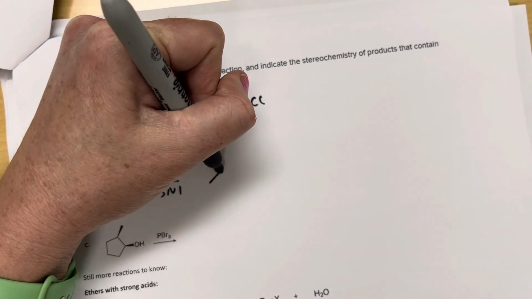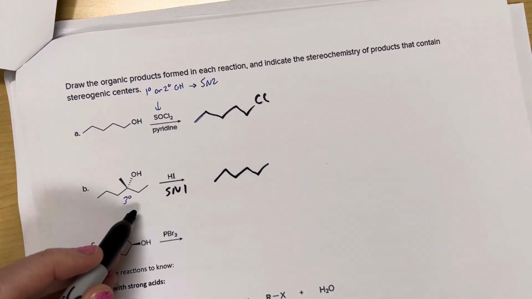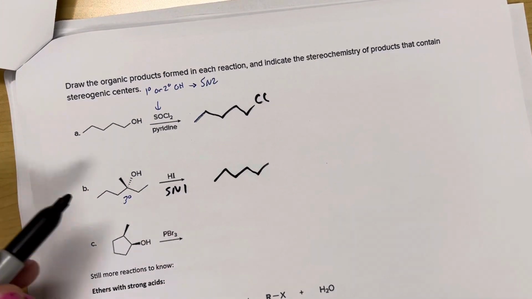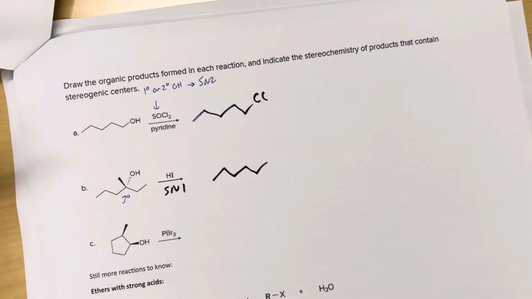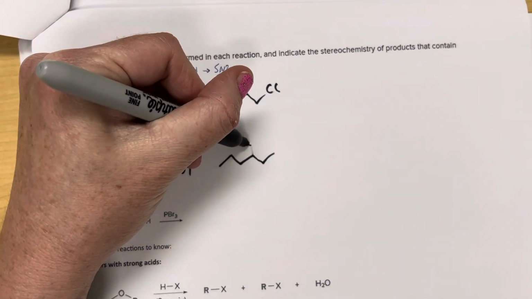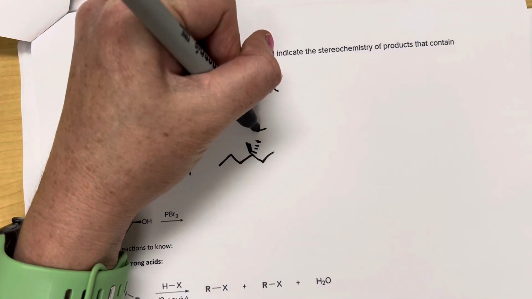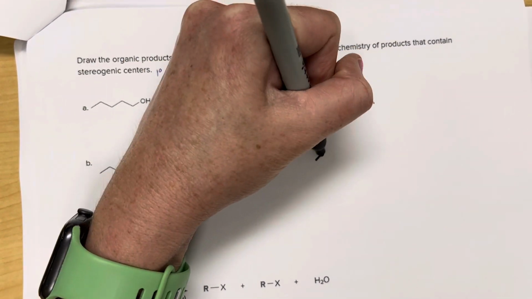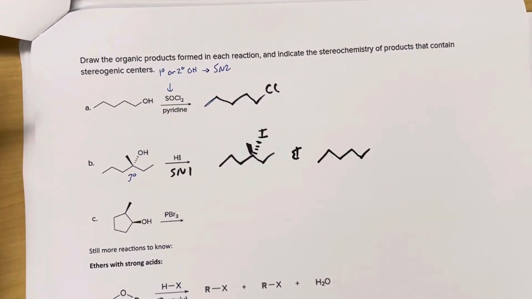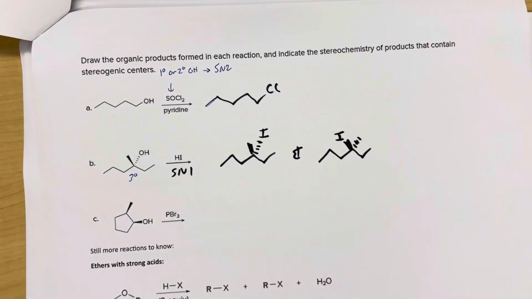And so what we're going to get, because we know it's via SN1, also because it's tertiary, also the HI helps, is we are going to get both products for the racemic mixture. So my first one, I can draw it like this. I'm just going to replace the OH with an I, and we'll do the opposite. We'll have the I on the wedge and the methyl group on the dash.